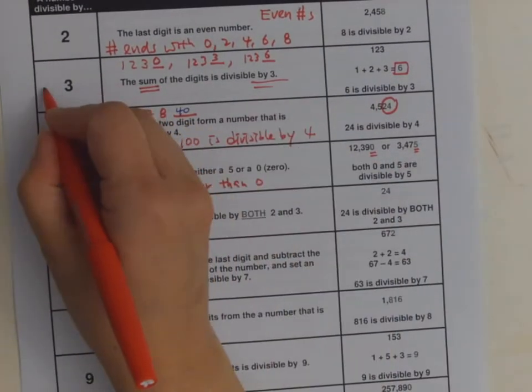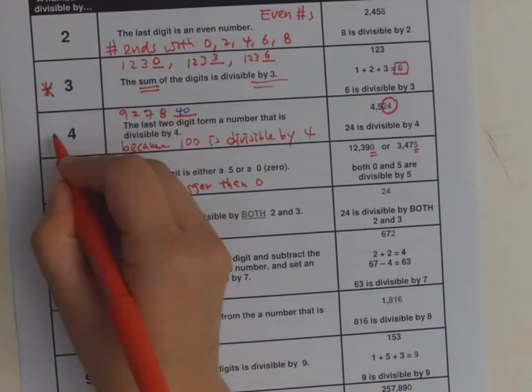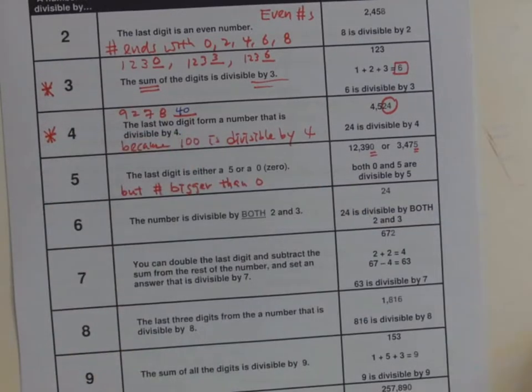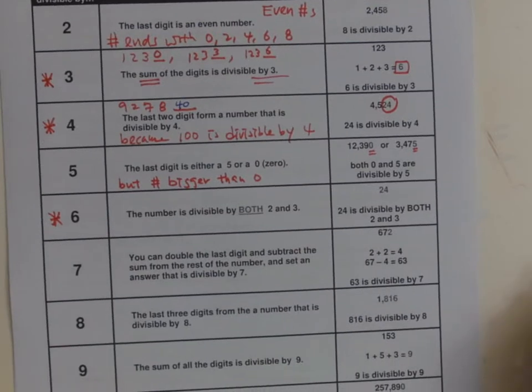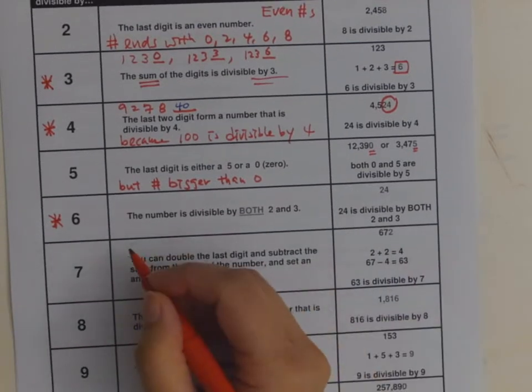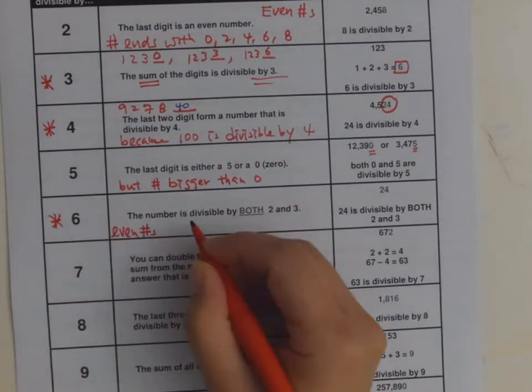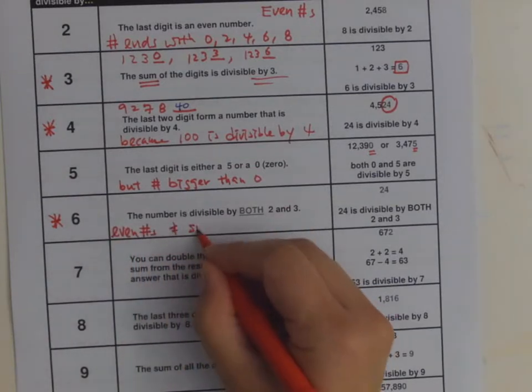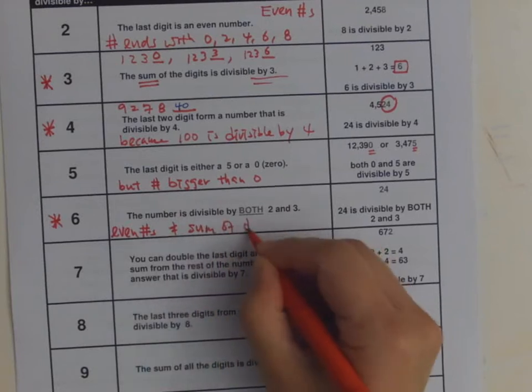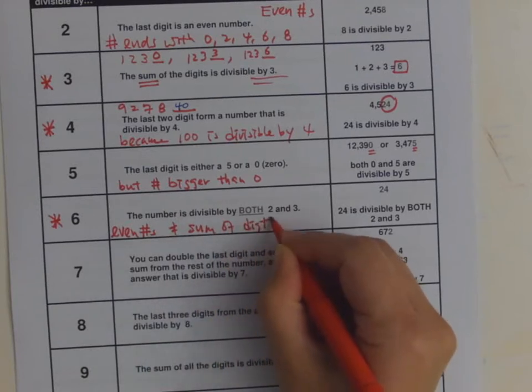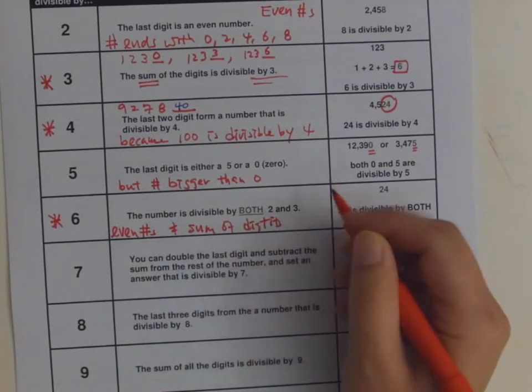So the one you probably need to remember, 2 you know, 3 and 4 you may not know, 6 you may not know. The number is divisible by both 2 and 3. So basically what that means is they are even numbers, and the sum of the digits is divisible by 3, right?